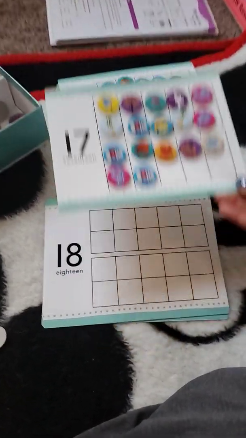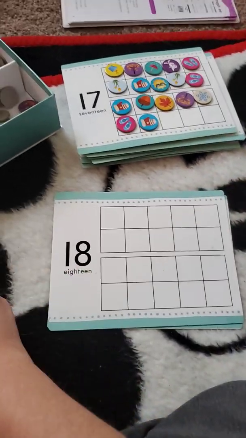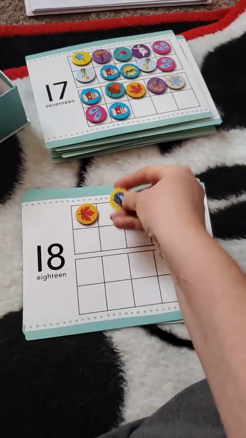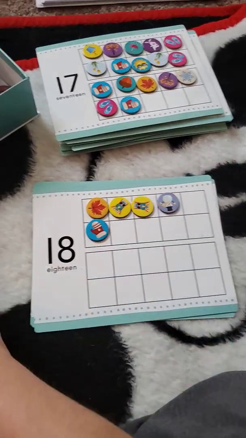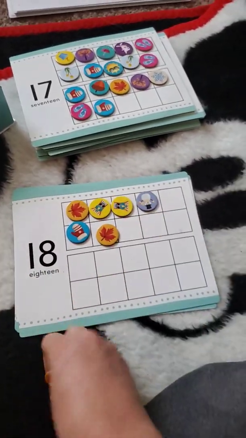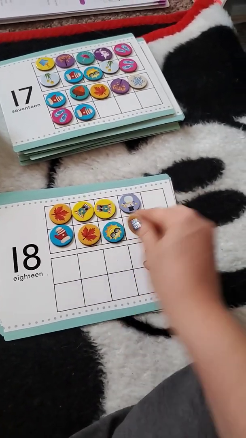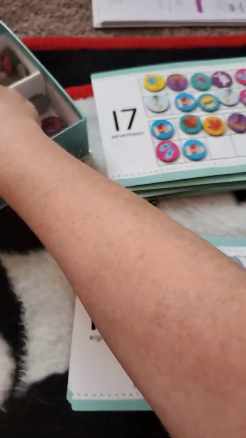Okay, now we're going to go to 18. All right, we got that 1 10 again, so you guys know. Let's fill it in. We got to get all those counters in that tens frame again. All right, hopefully by the time we're done with this, you guys are the master of the teen numbers.